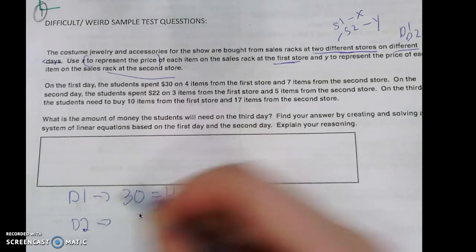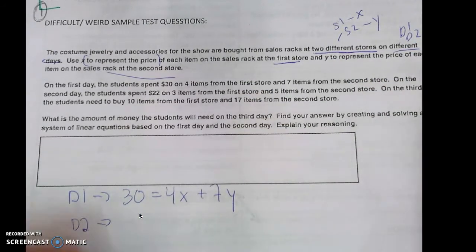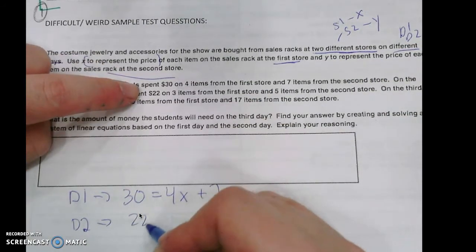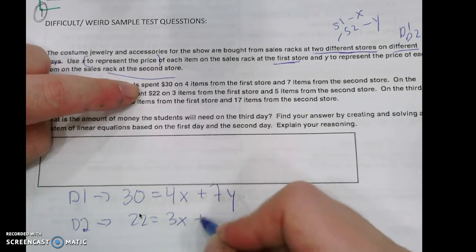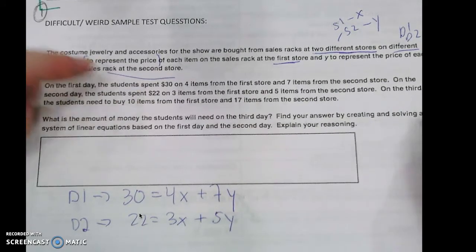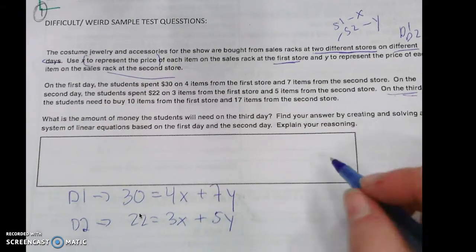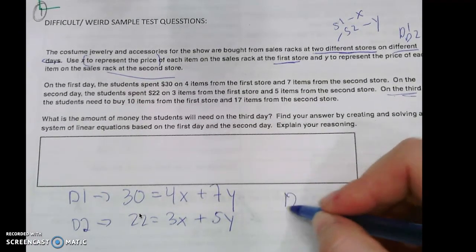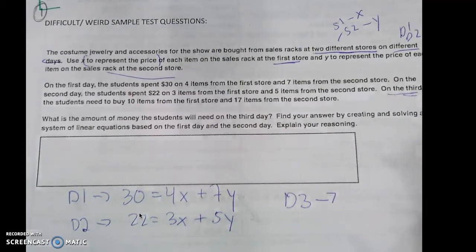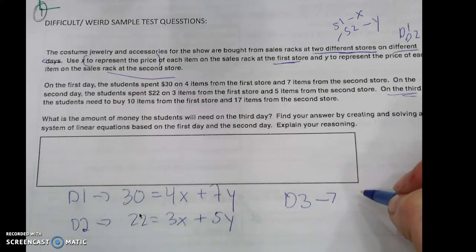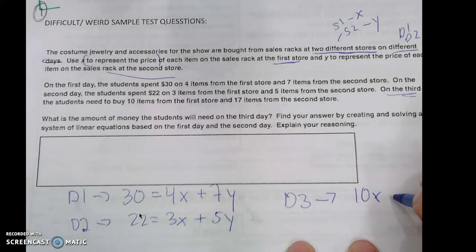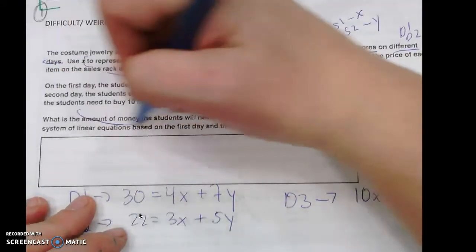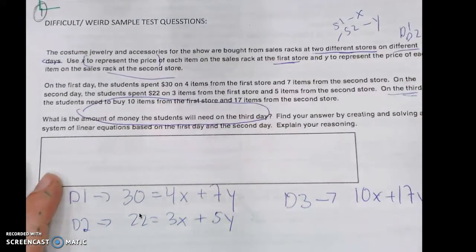Day 2, the students spend $22 on 3 items from the first store and 5 items from the second store. On the third day, there's a third day. We never learned how to do this with 3 systems, but I'm just going to write it to the side. On day 3, the students buy 10 items from the first store plus 17 items from the second store. What is the total amount of money the students need on the third day?